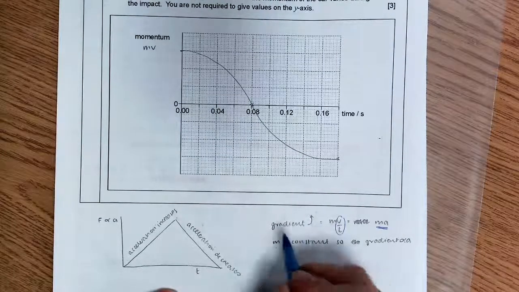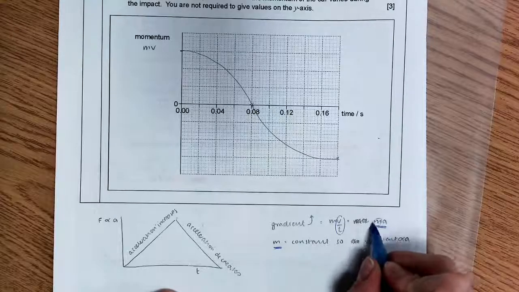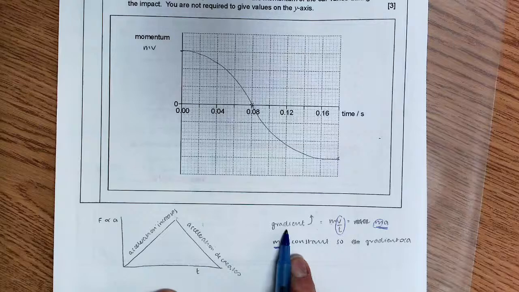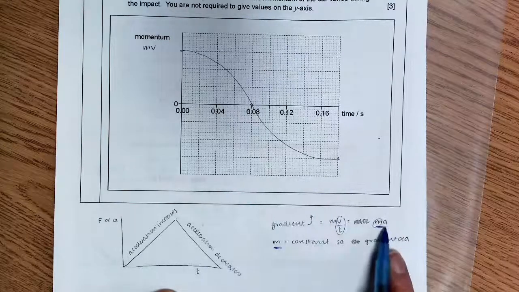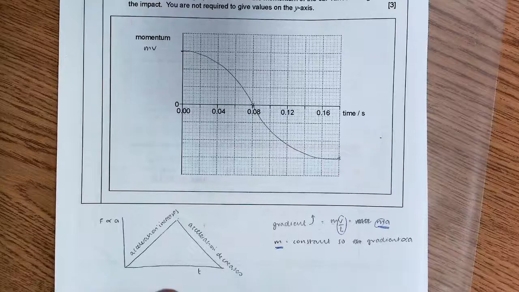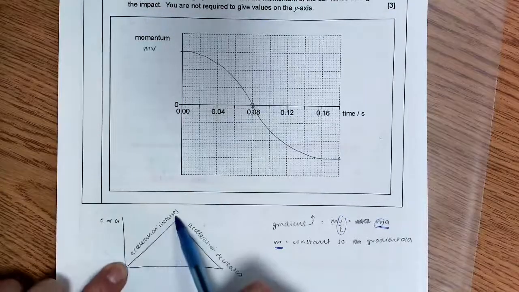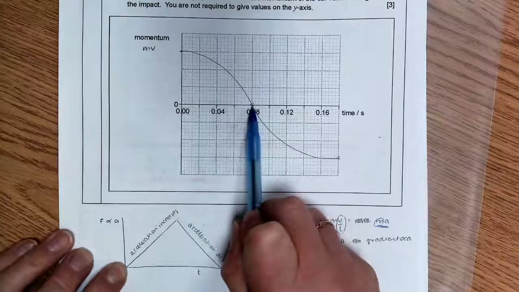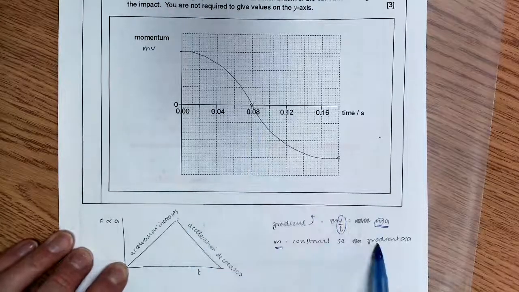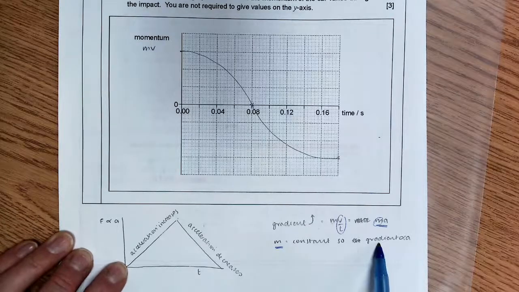Now, the mass of the car is constant. Okay, so we can ignore this and say, well, then the gradient of the graph that I have to plot must be directly proportional to the acceleration that the car was experiencing at any point. Now, you can see that the acceleration was increasing up until the halfway point. And so the gradient must be increasing in value, okay? It must be getting steeper.